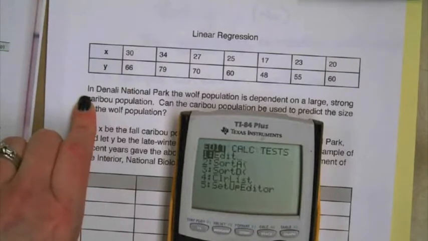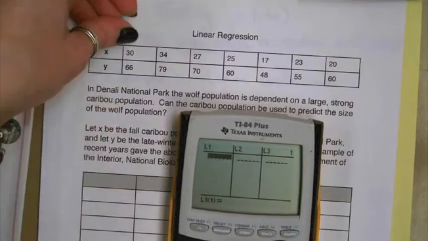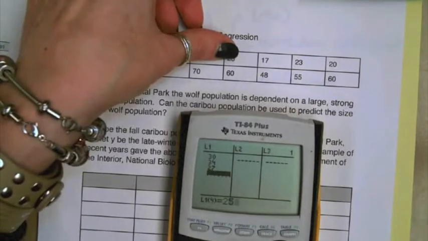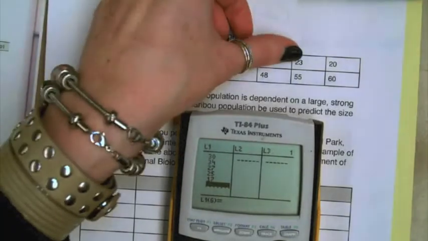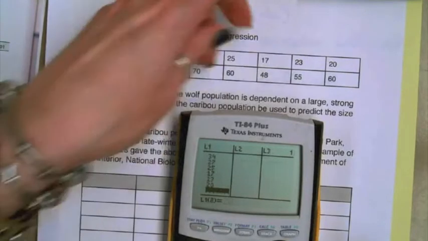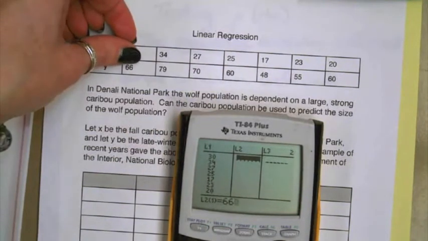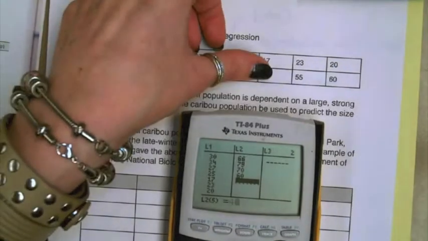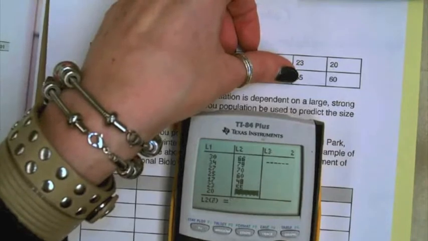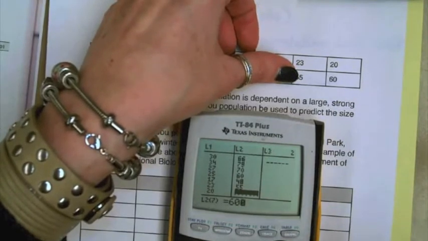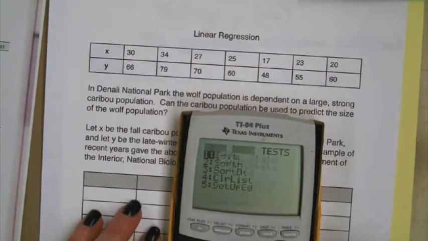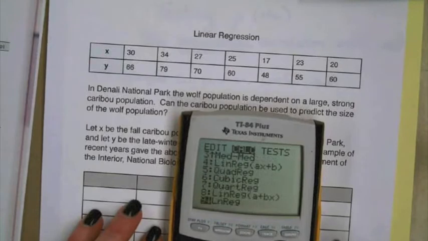Then I will go again to edit the lists and enter my data values: 30, 34, 27, 25, 17, 23, 20. And again in list 2: 66, 79, 70, 60, 48, 55, and 60.